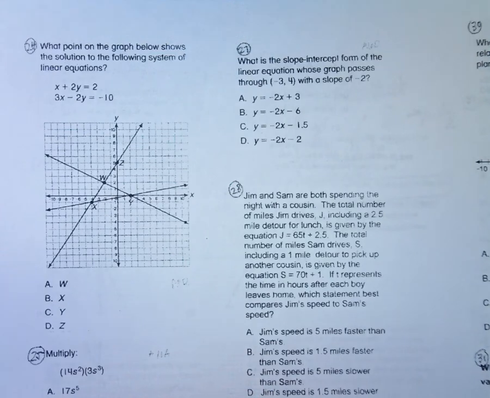That got graded yesterday, make sure you do put that in your EOC folder. So make sure that gets put back in there.